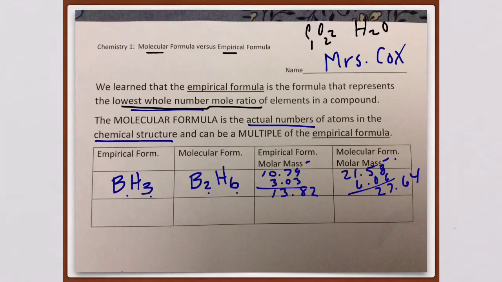27.64. Now, if you divide 27.64 by 13.82, what does that end up being? 2, because the molecular formula is 2 times bigger than the empirical formula, which was reflected here. 2 borons, 1 boron, 6 hydrogens, 3 hydrogens. So again, the molecular formula is twice as big as the empirical formula, just like the formulas actually were.